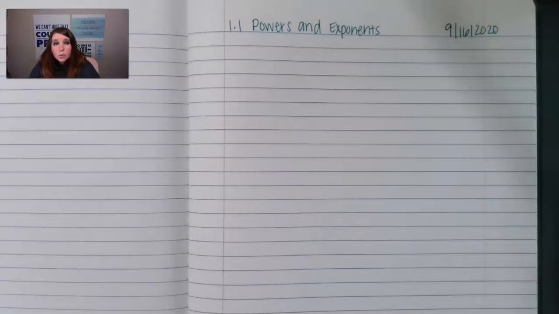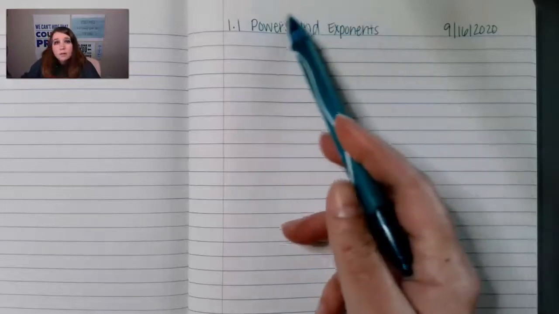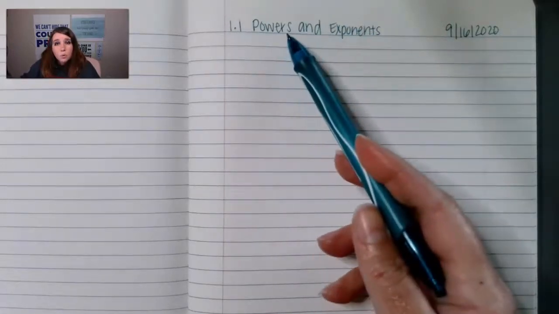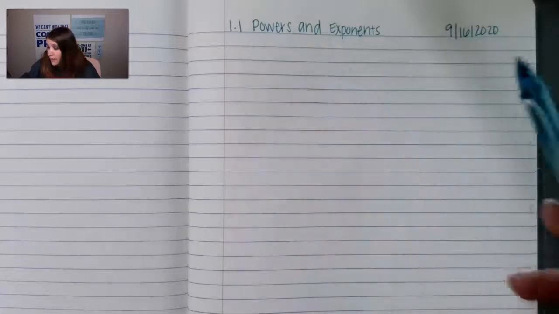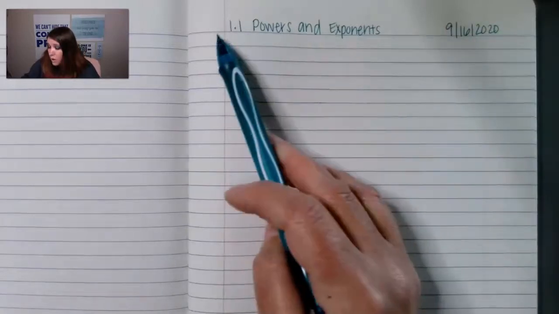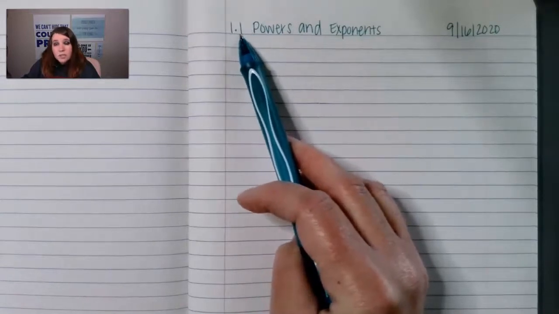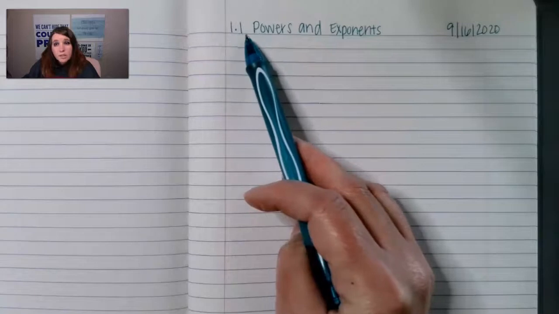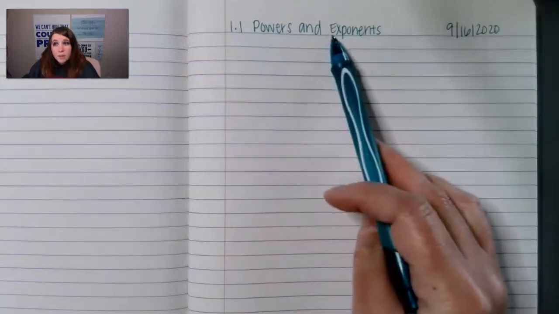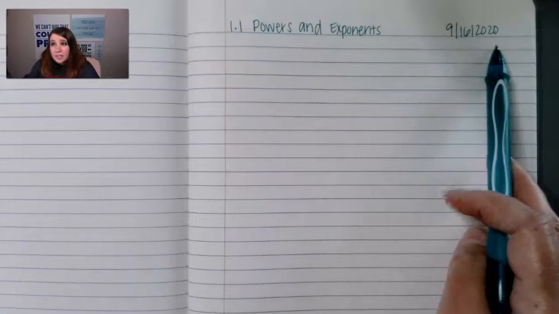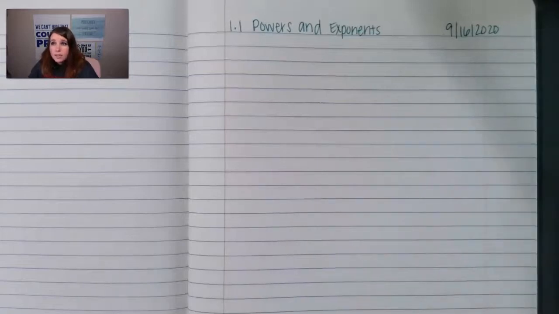So this is a two-part lesson. This is part one, and we're going to go through and show you how to set up some of your things. So first, I want you to make sure that you have a title at the top of your paper, and then also make sure that you have a date. The one in the front stands for Chapter 1. The one afterwards, Section 1. So Chapter 1, Section 1. The title is Powers and Exponents, and then today's date for the first part of the lesson is 9/16/20.